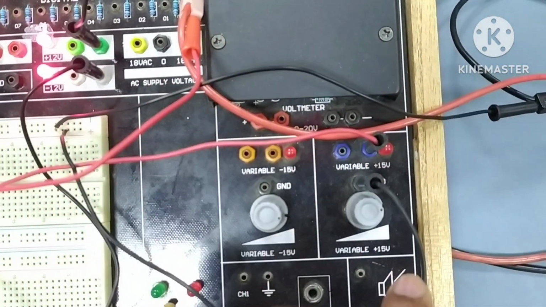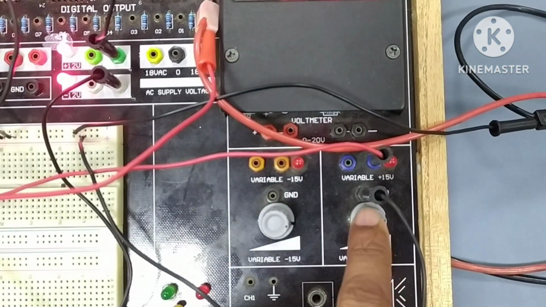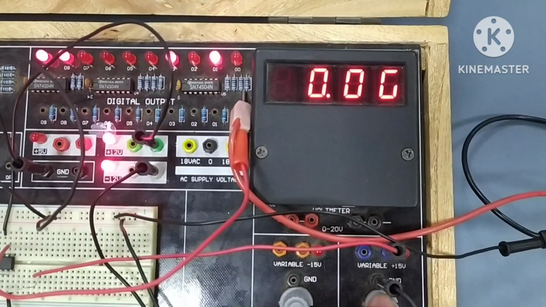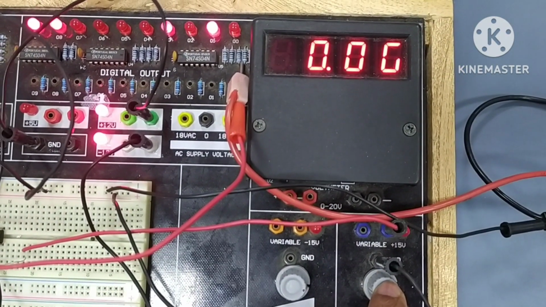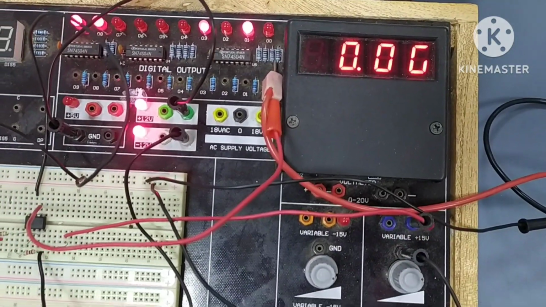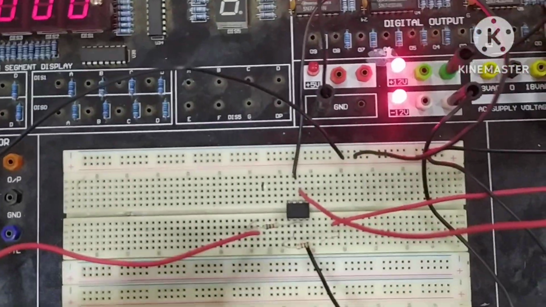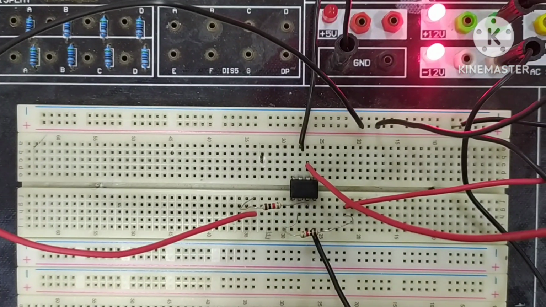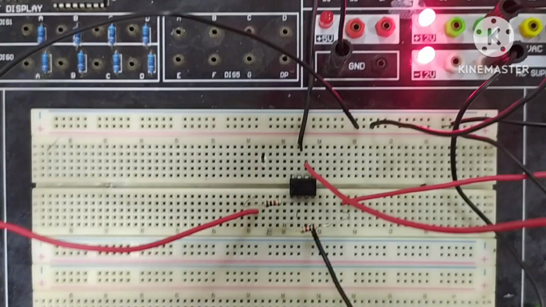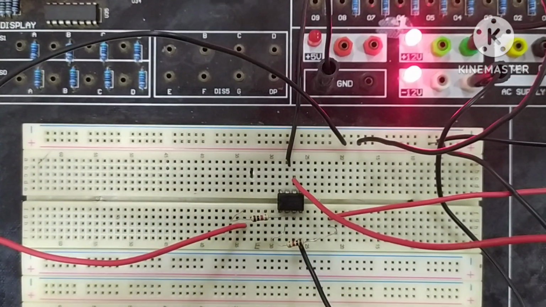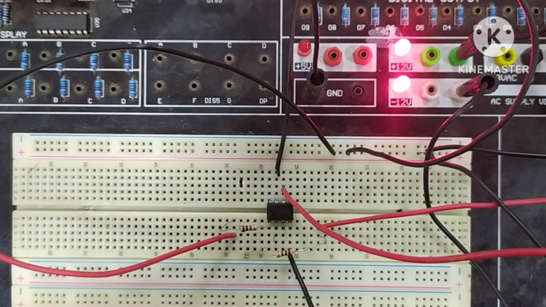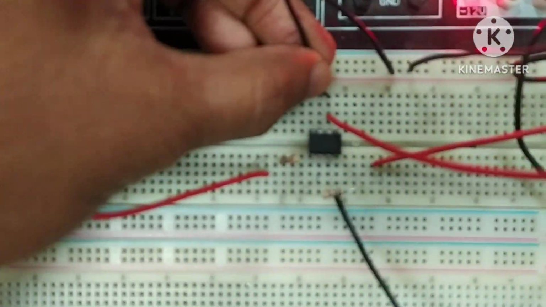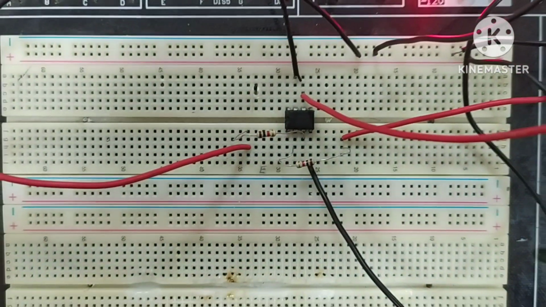which we set by a variable voltage source at 2 volt. We are using this DC voltmeter to set this variable voltage to 2 volt. After that, we use pin number 4 of this IC for the negative 12 volt DC supply, and pin number 7 we connect to the positive 12 volt DC supply. This is your positive 12 volt DC supply, and this is your pin number 7.